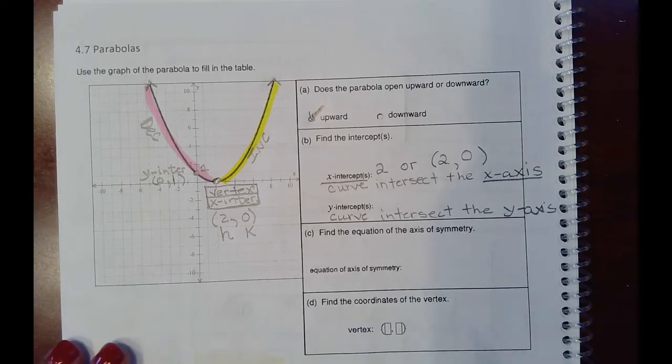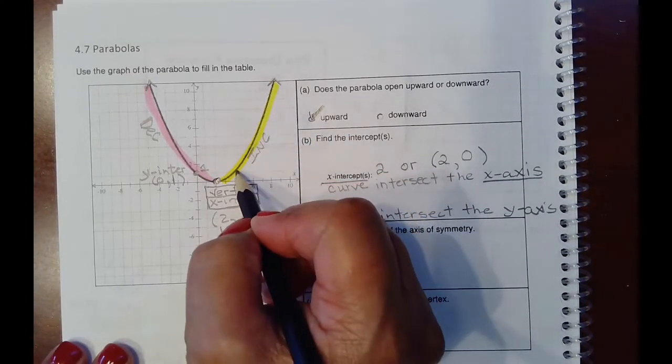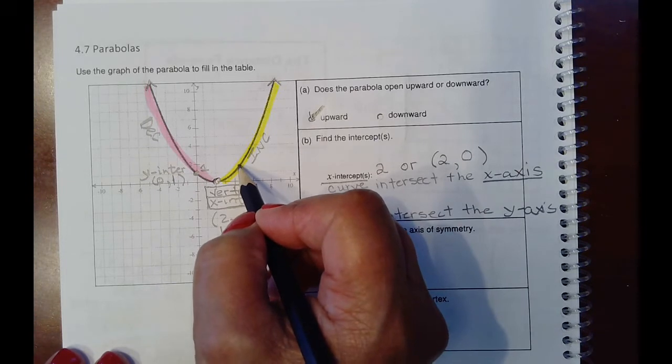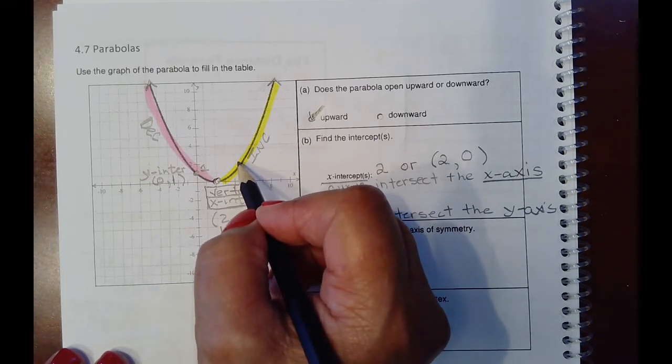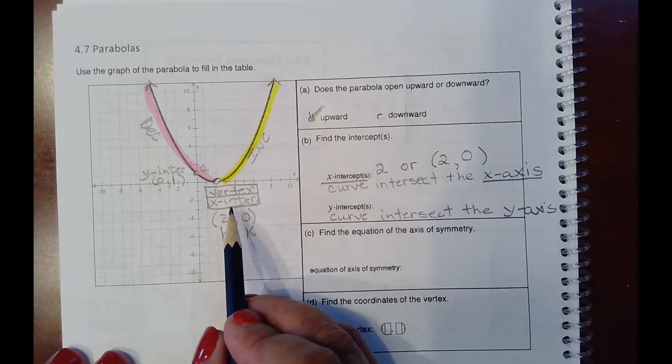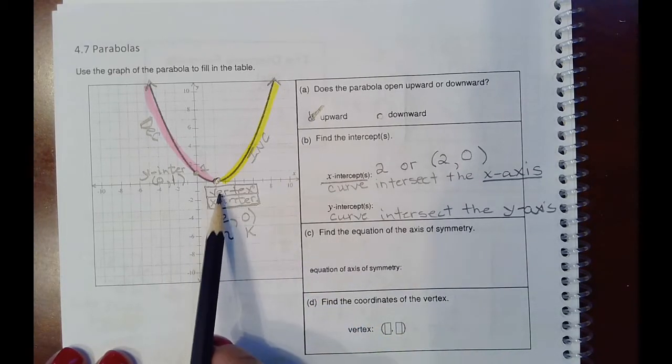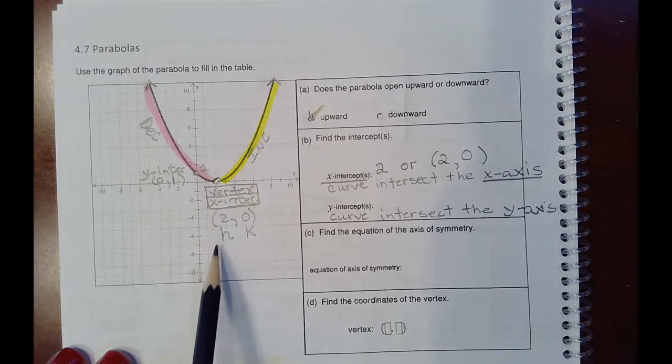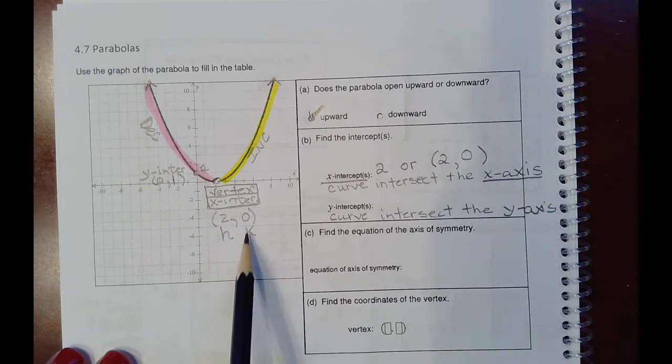Any time that you're talking about any other point on this graph, anything other than the vertex, I would refer to it as x and y. But when you're at the vertex, we refer to the x coordinate as h and the y coordinate as k.